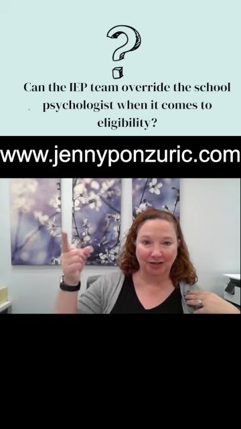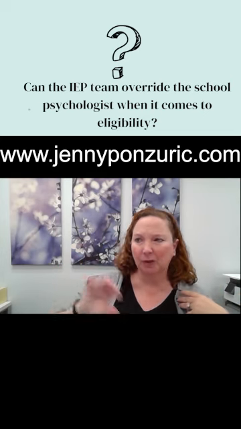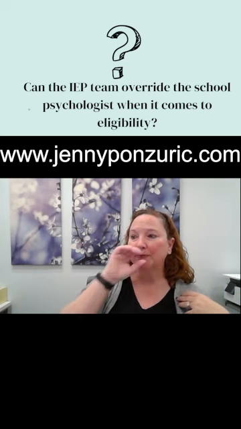However, what does eligibility say, right? Going back to something we talked about before, eligibility is you have to meet the criteria. That's the first thing, right? You have to meet criteria. It has to impact your educational performance and you have to require special ed, right? Those are the three components of every area of eligibility.